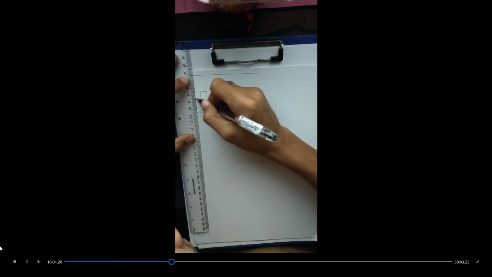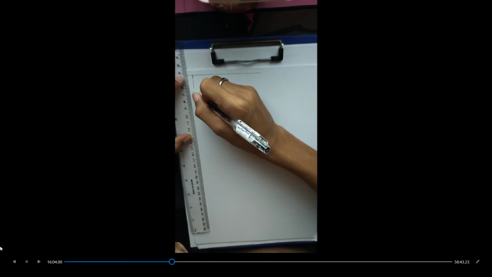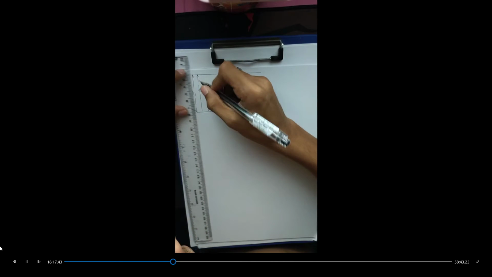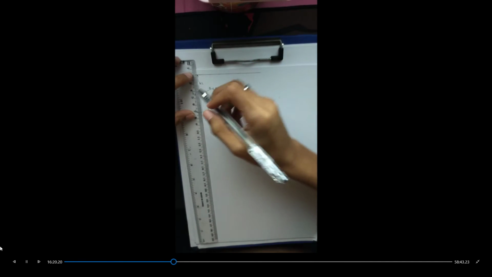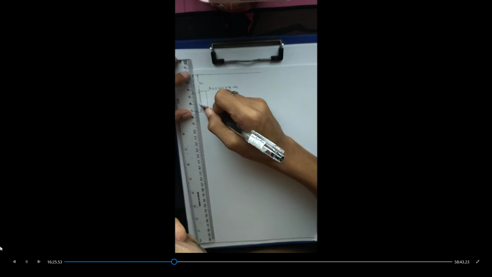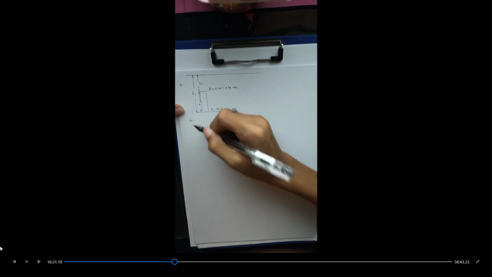So first, let me put my variables. The distance from the atmosphere towards the ground floor would then be height number 1, and the distance from the atmosphere towards the top of the building, I'll put this as height 2, and the height of the building would then be h. So if you apply algebra, we will be able to summarize that height of the building is equivalent to h1 minus h2.